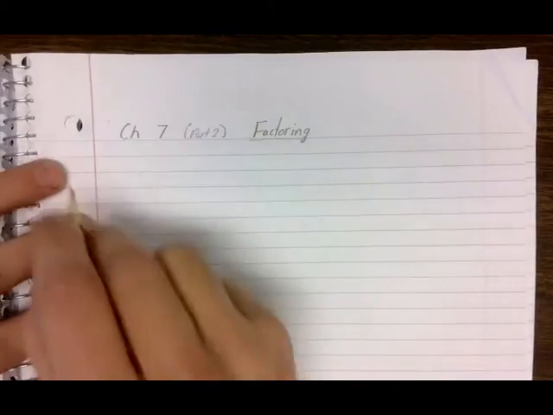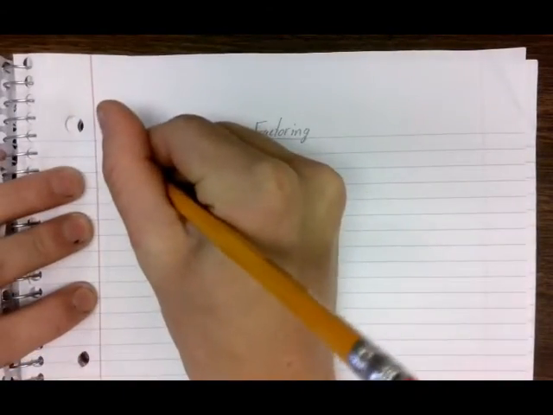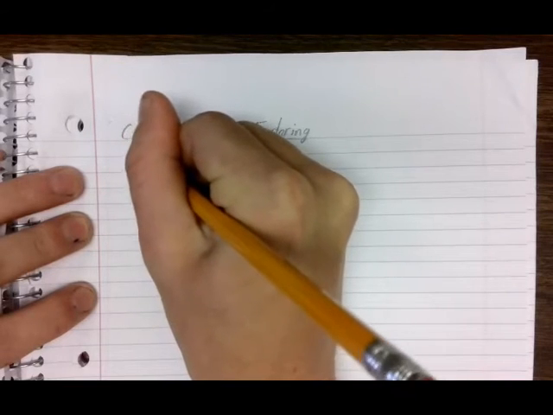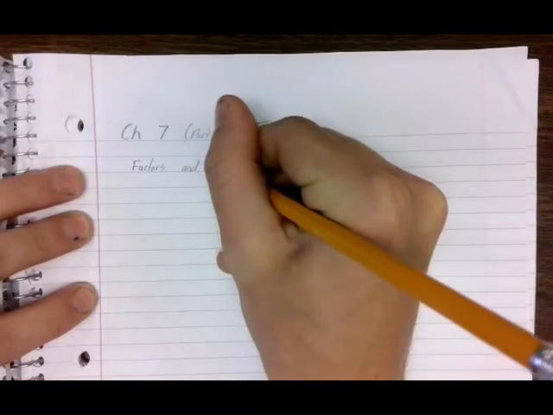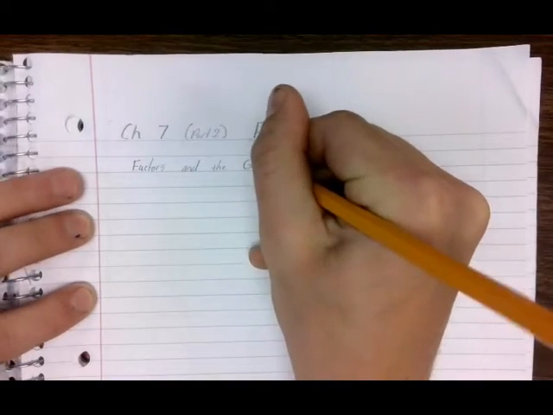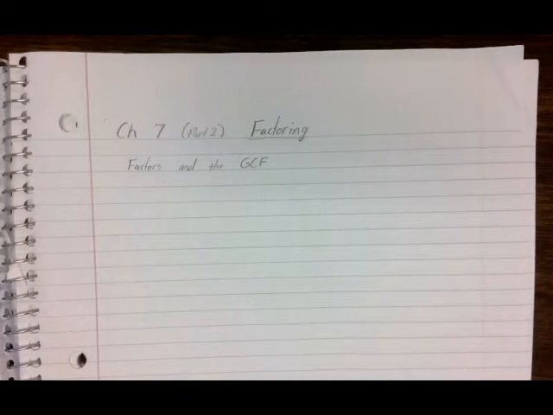Okay, so what we're going to be talking about today, we're going to go over some of the vocab of what some of these things are, and we're going to be talking about factors and the GCF. Okay. So first thing we need to talk about, what is a factor?